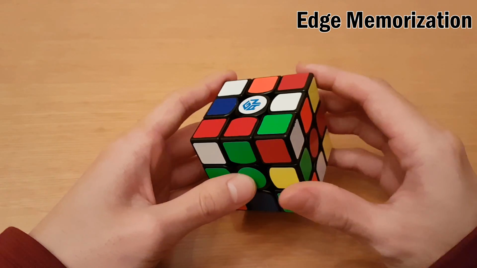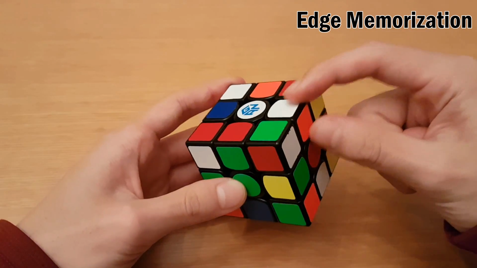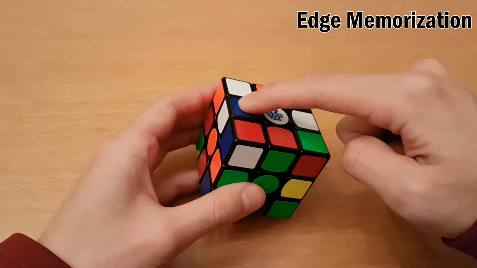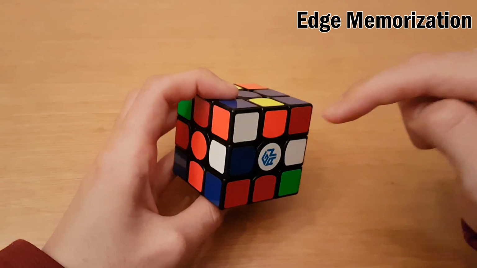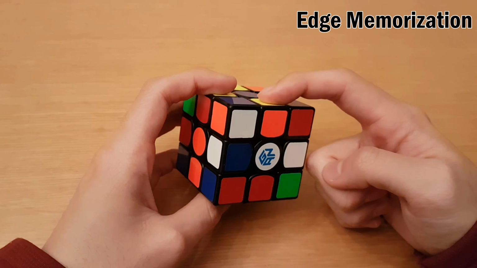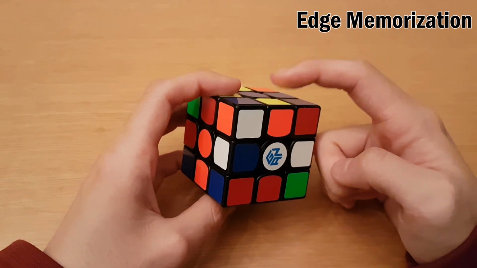So here we go with the edges. I start with my buffer location, of course, and this one needs to go, the white orange needs to go over to here. Specifically, the white sticker needs to go over here. So that's position D. And then this needs to go over to here, which is position Q. And so right now I have DQ. It's kind of hard to pronounce, but I'm going to continue.